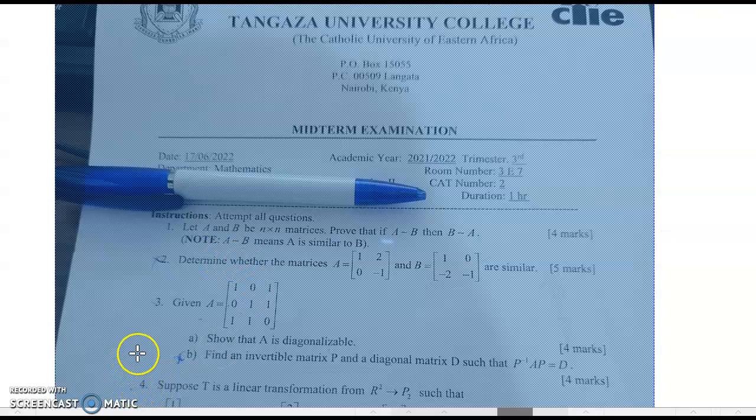So let us continue with this question. Question number 1. Let A and B be n by n matrices. What we mean when we say n by n matrix simply means that this is a square matrix with an equal number of rows and columns. So we are to prove that if A is similar to B, then B is similar to A. Note that this sign here simply means similarity.